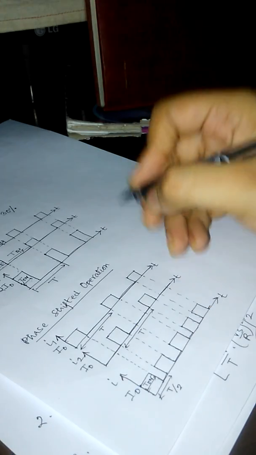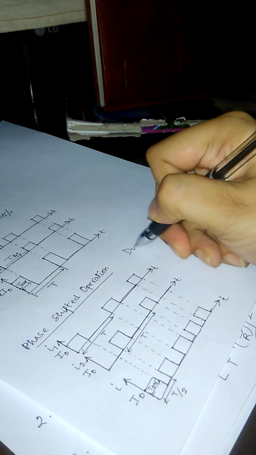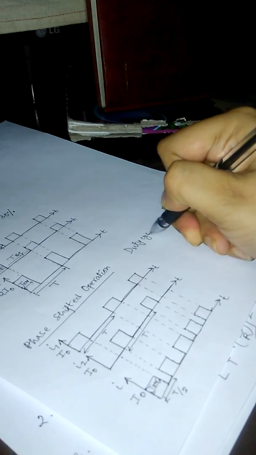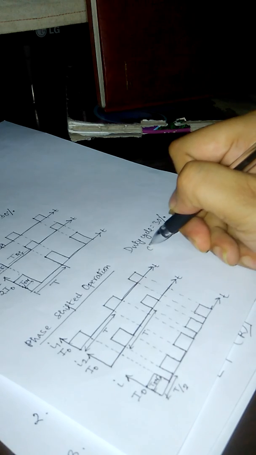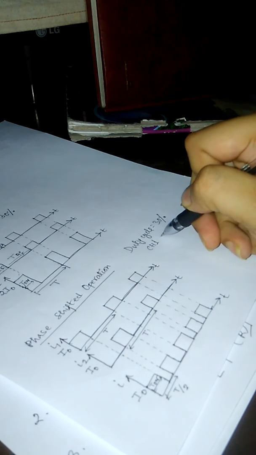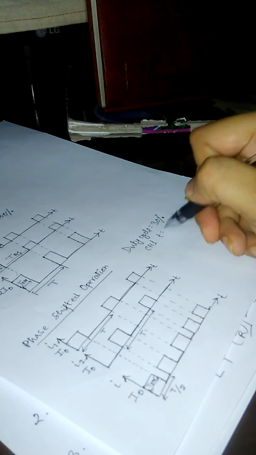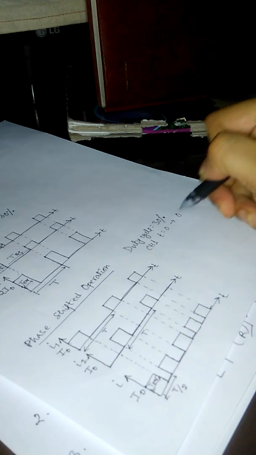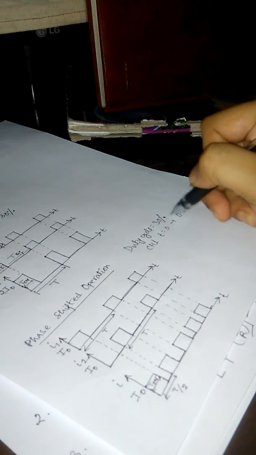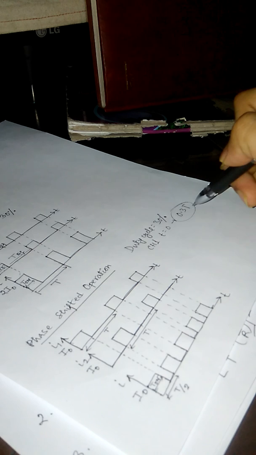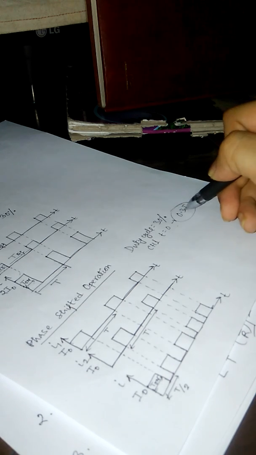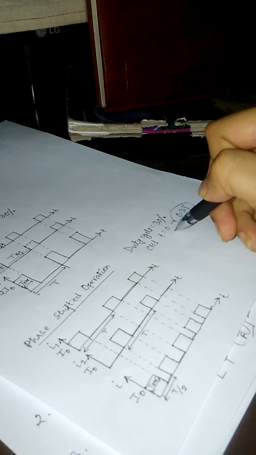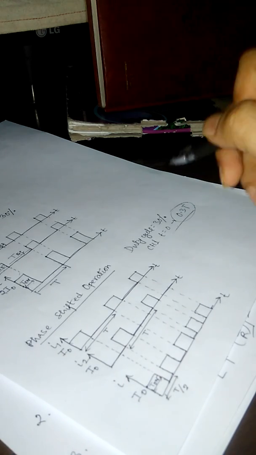Again we consider the duty cycle to be 30%. That means suppose chopper 1 is going to conduct from t equal to 0 to 0.3T, because T is the total time period, so 30% conduction means 0.3T time. So from 0 to 0.3T, this is the conducting time period for chopper 1.